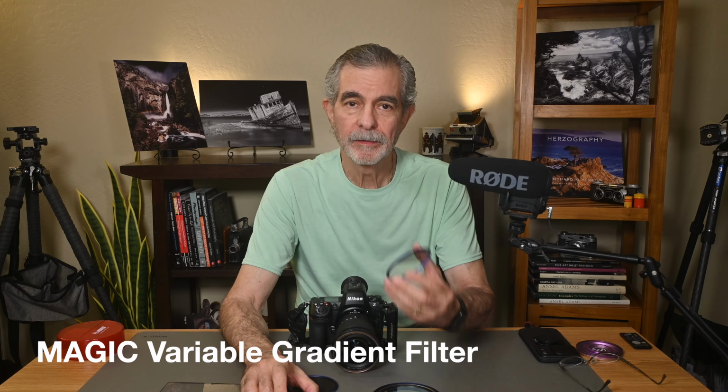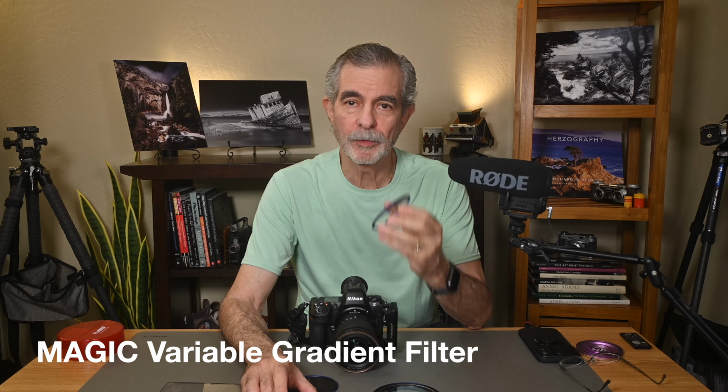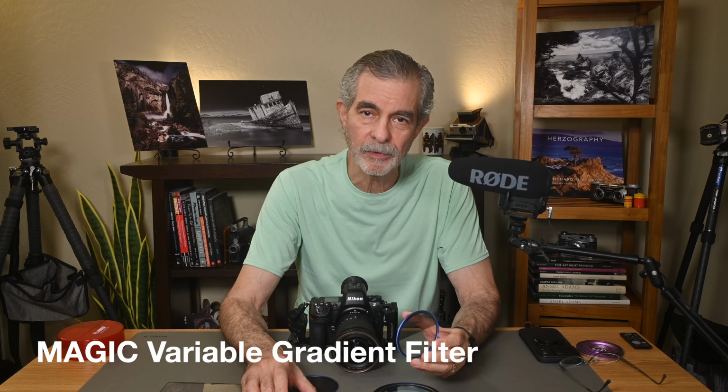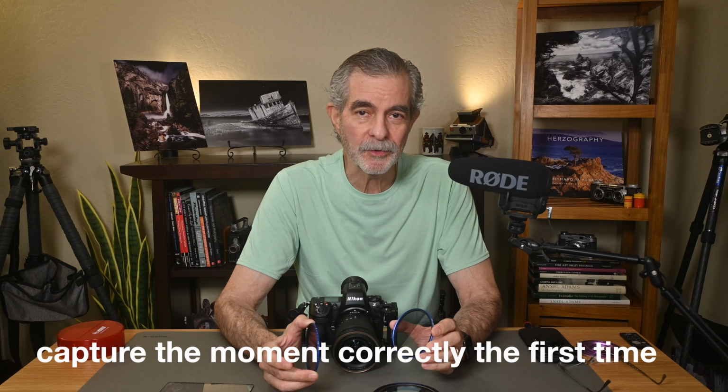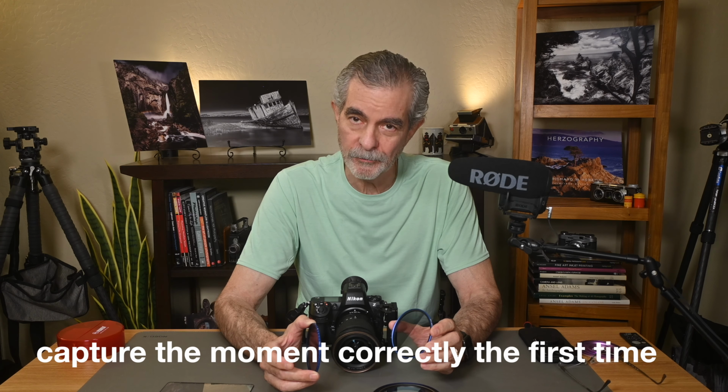The magnetic variable gradient filter adds creative and technical control previously only possible in post-production. If you shoot sunrise, sunsets, mountains, deserts, or coastlines like I do, a graduated ND filter is essential. A variable graduated system lets you adapt to changing light and capture the scene correctly the moment it happens. A graduated ND filter doesn't just make photography easier, it lets you capture the moment correctly the first time.